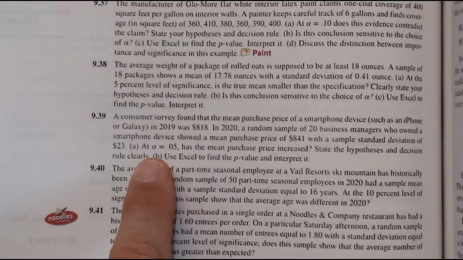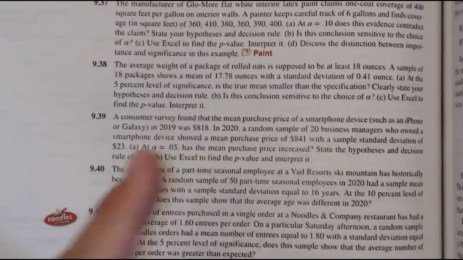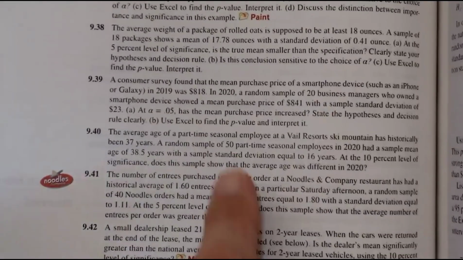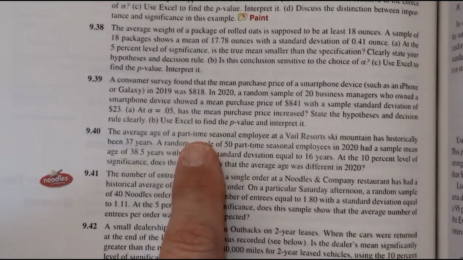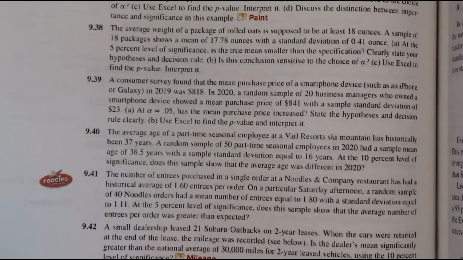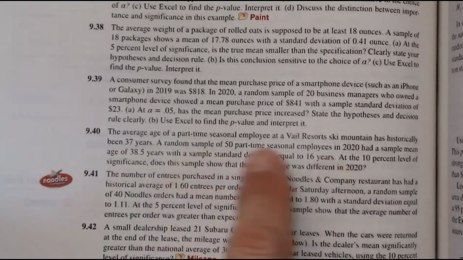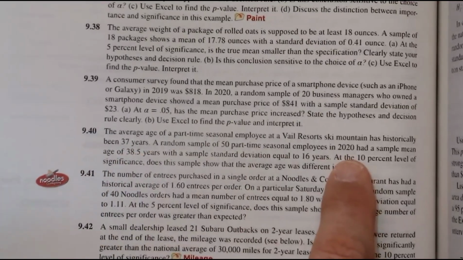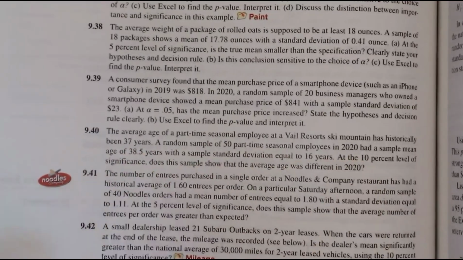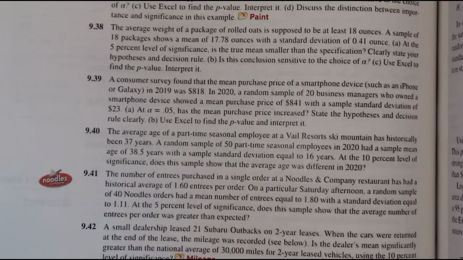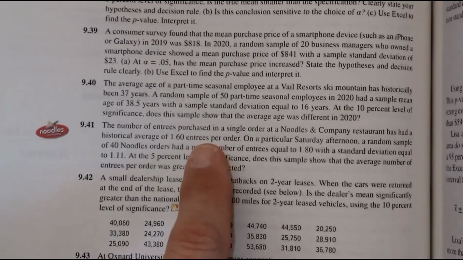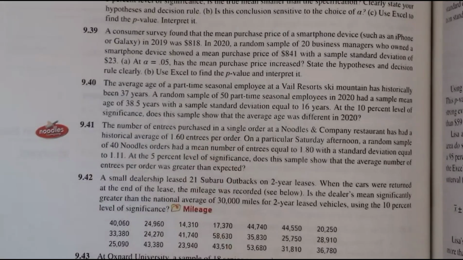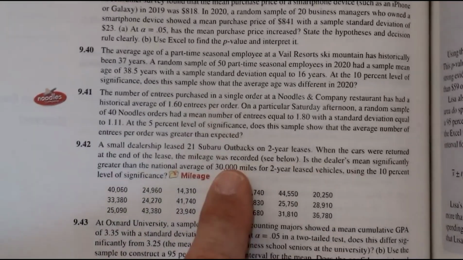Mean purchase price of a smartphone. We go to 20 different business managers and ask them how much they paid for their phone. Average age of a part-time seasonal employee. Did it change from 37 years to the new one, which is now 38.5? Is that a significant change? Number of entrees purchased in a single order. Mileage per lease.